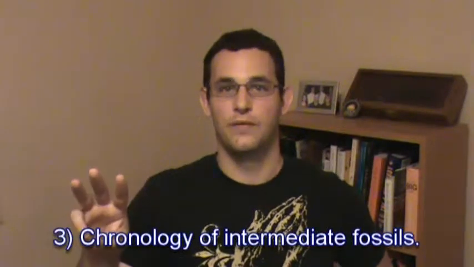We never expected to find as many fossils as we did, and we continue to find more, but of the hundreds of millions of fossils available, all of them tell a story consistent with evolution. 3, the chronological order of intermediate fossils.